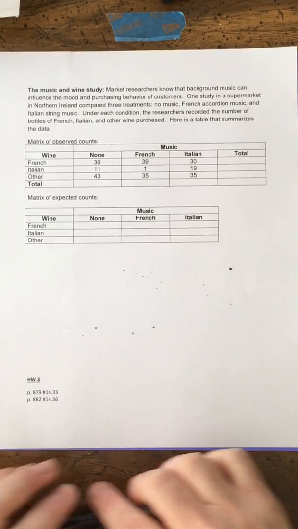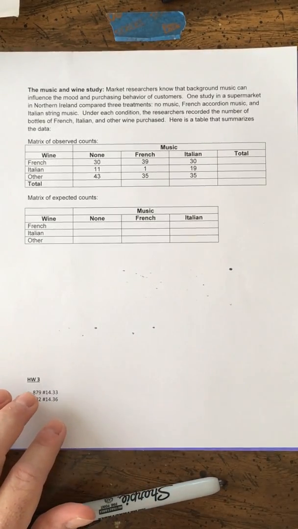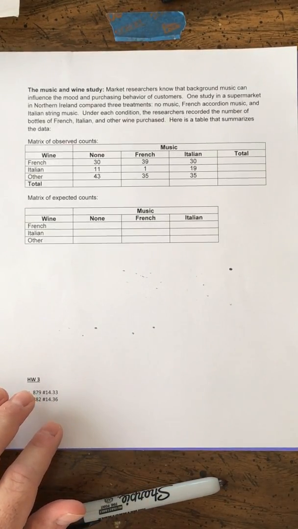Here's a table that summarizes the data, and just to put you in the mood, I'm going to play some French accordion music. Maybe you've never heard some before, but I'm sure you have. All right.